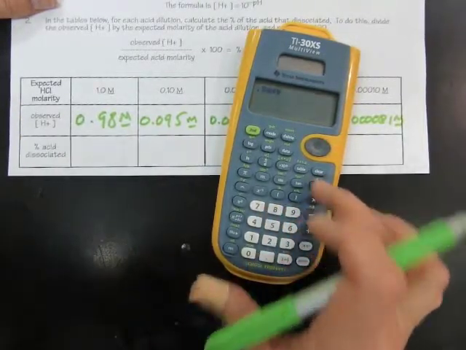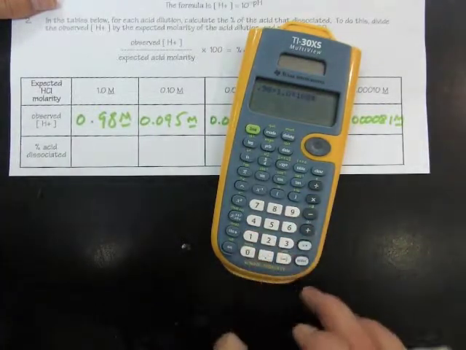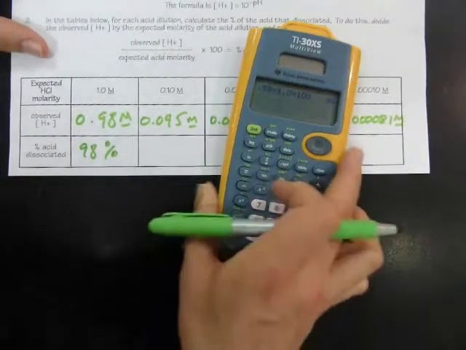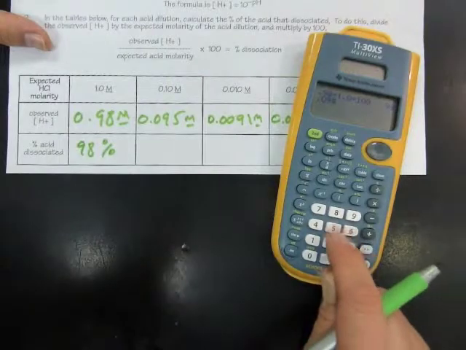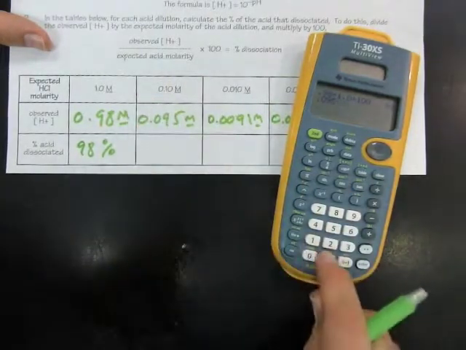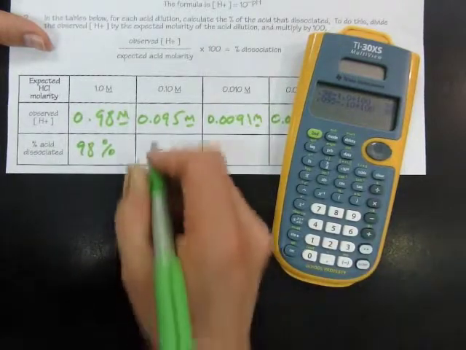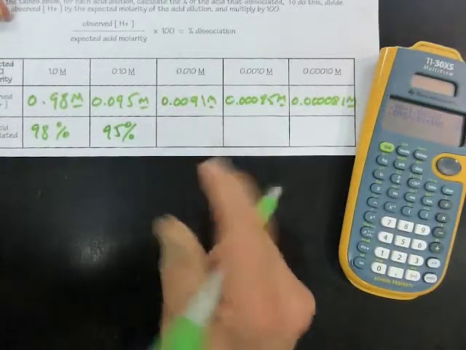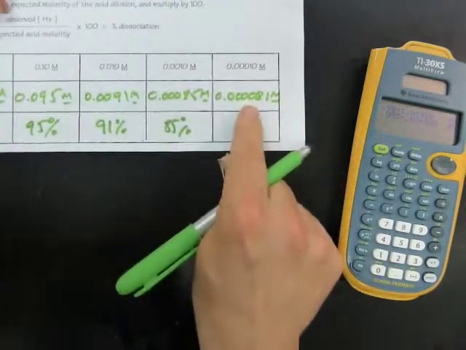0.98 divided by 1.0 times 100 equals 98%. No surprise there. The next one, 0.095 divided by 0.10 times 100 equals 95%. See the pattern? Can you predict what this one's going to be? That one's going to be 91%. And this one will be 85%. And that one will be 81%.